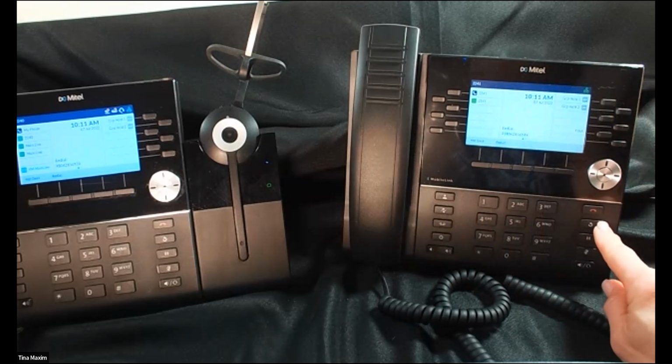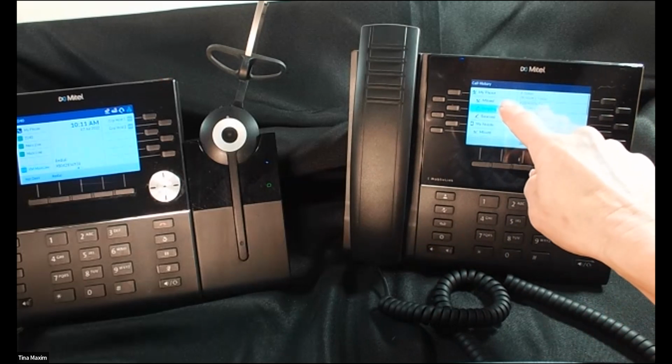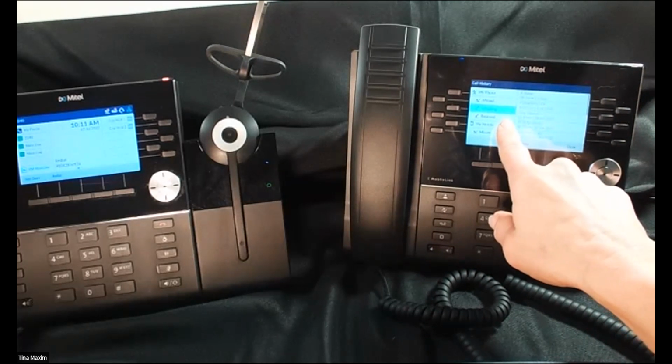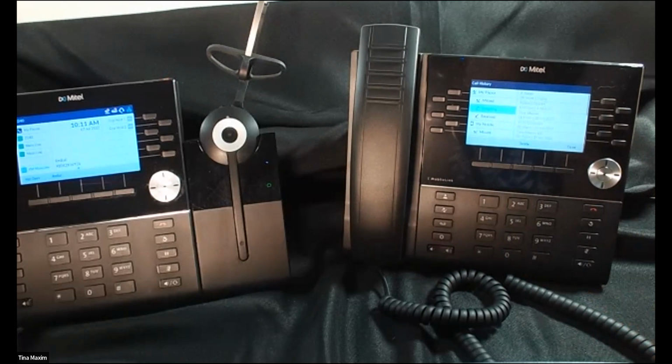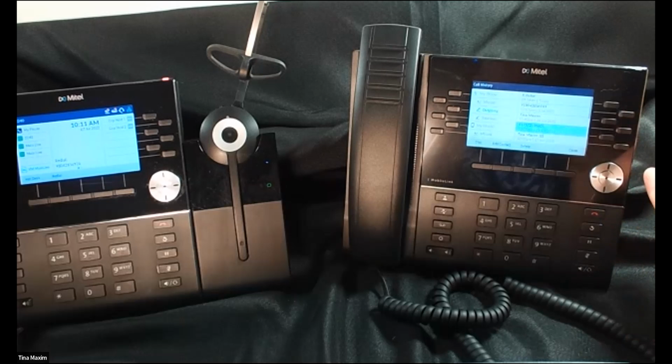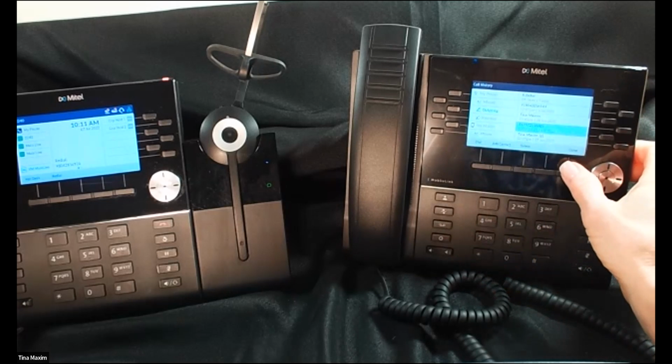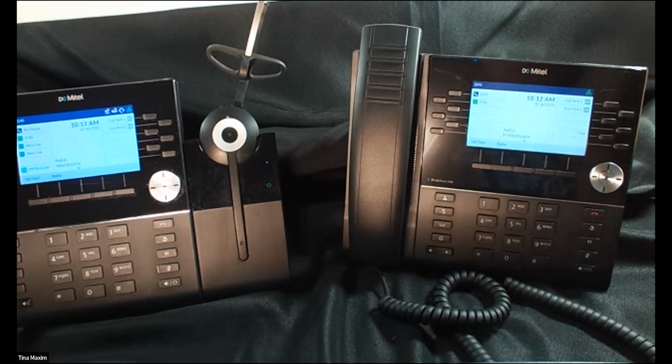But if I press this one, it's going to take me back into call history, but instead of taking me to missed calls, it's taking me to outgoing. So it's letting me see all the outgoing calls that I've made. I can come over here and toggle down, find the one I want, and then I can press dial and it'll call that person back.